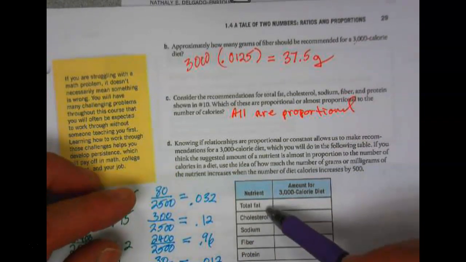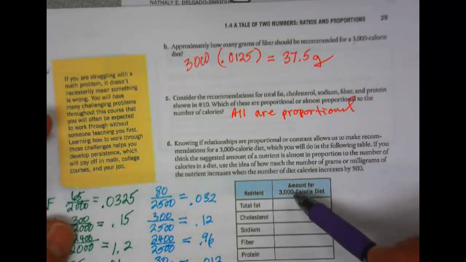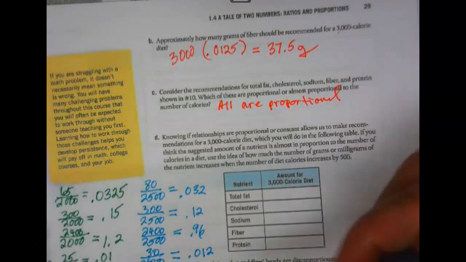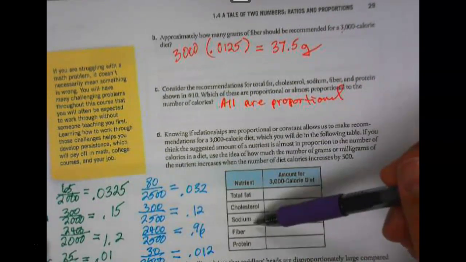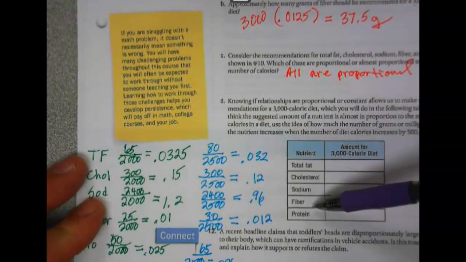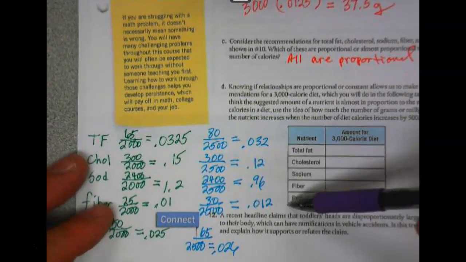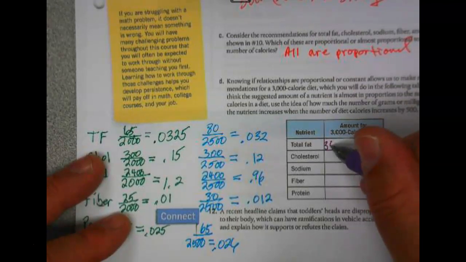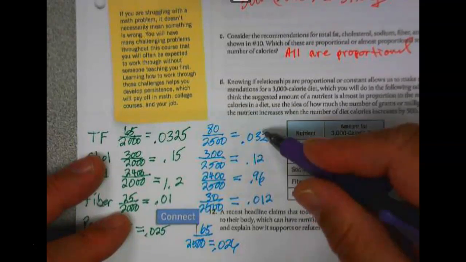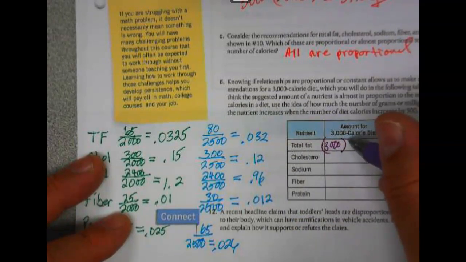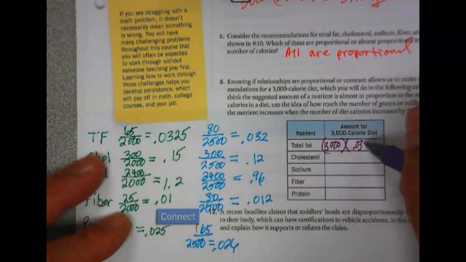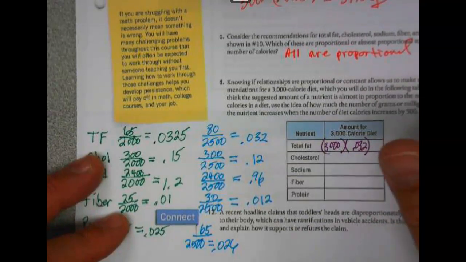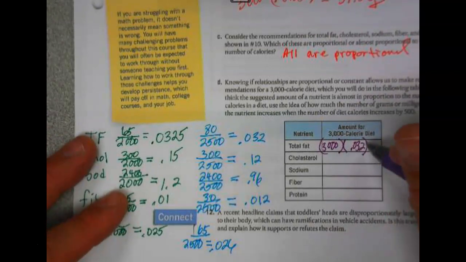Okay, so all we're going to do here is for 3,000, for each one of these, total fat, cholesterol, sodium, and fiber, we're just going to take the scale factor and multiply it to the 3,000 calories. So for total fat, I'm going to use the 2,500 scale factor. So 0.032, and that gives us 96 grams.